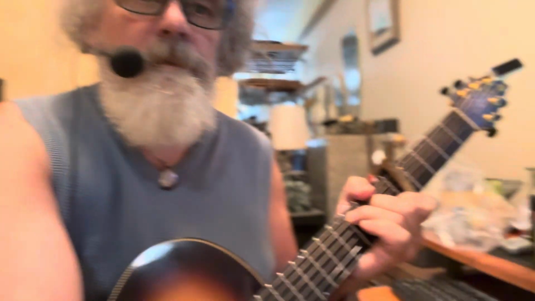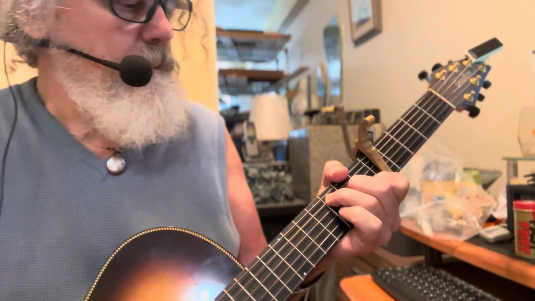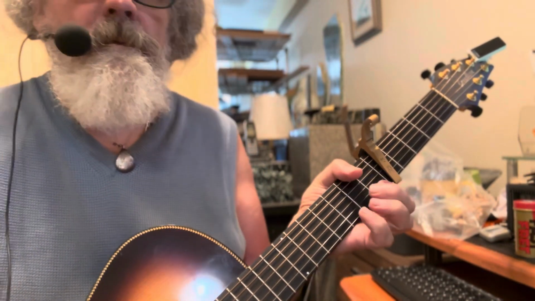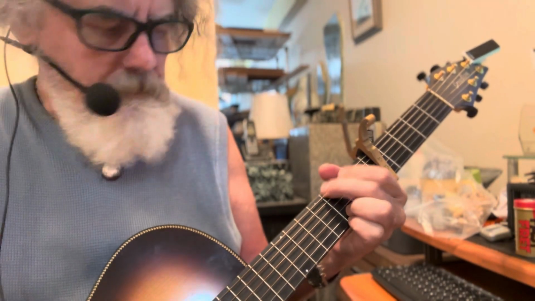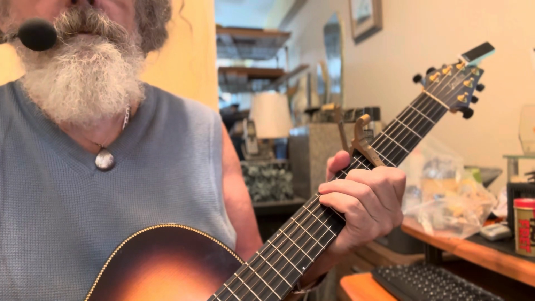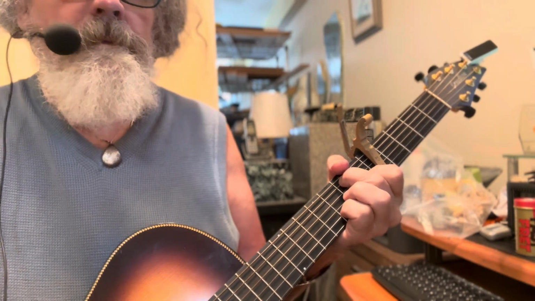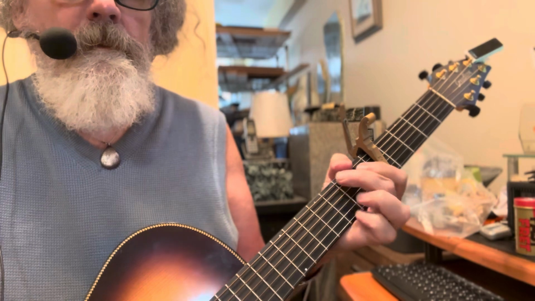Now, what I usually use it for is there's a song I like to do. I put it on the 5th fret because it makes my guitar sound kind of like a mandolin, right? Now, sometimes you want that sound, but you don't want it all the time.